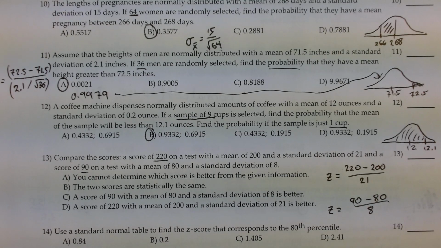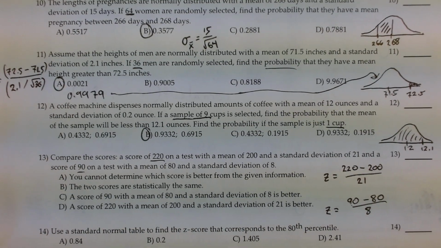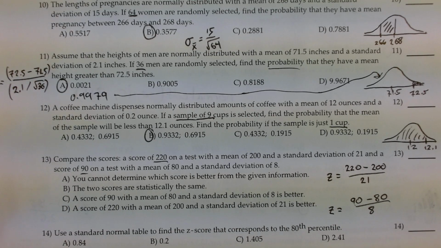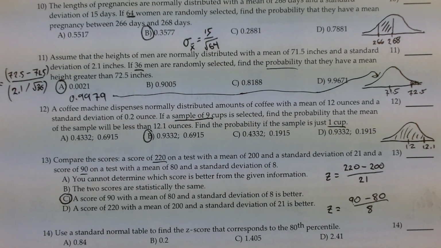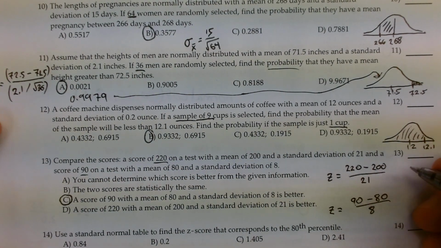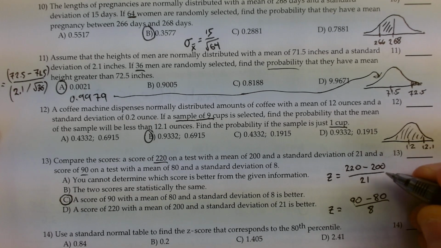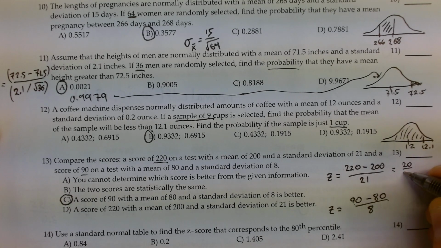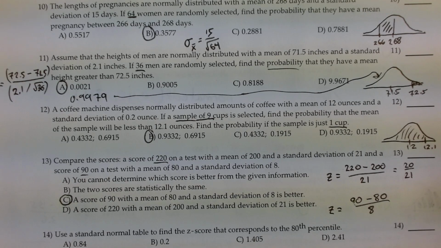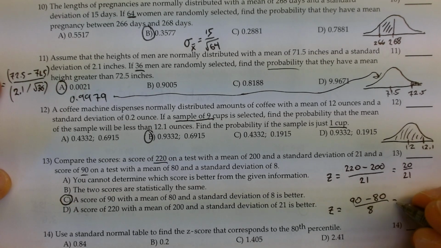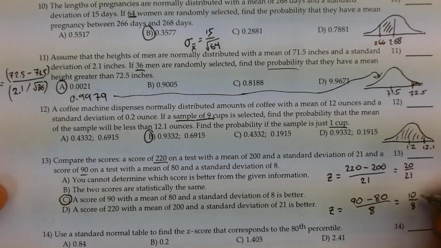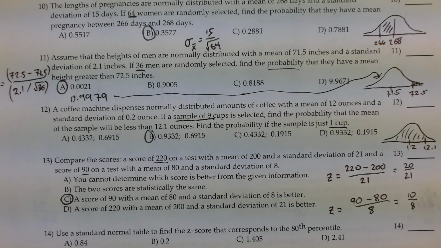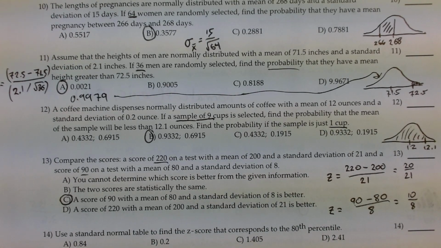Fortunately, I don't have the numbers here, but you just calculate each one of these, see which one is bigger. So it turns out that the score of 90 was a better score. Well, I guess I can do a little bit of, because this is 20 over 21, so that's less than 1. That's only about 1 standard deviation above the mean, where this is 10 over 8. That's bigger than 1. So I guess I could have done this without a calculator. This one's definitely bigger than this one. So the score with 90 is better than the one with 220.